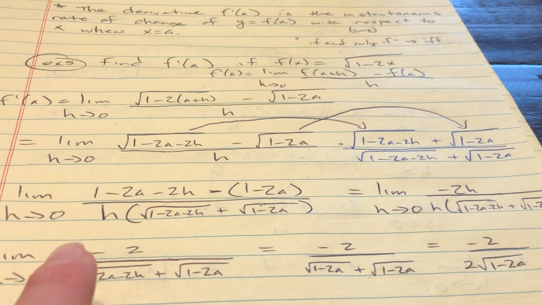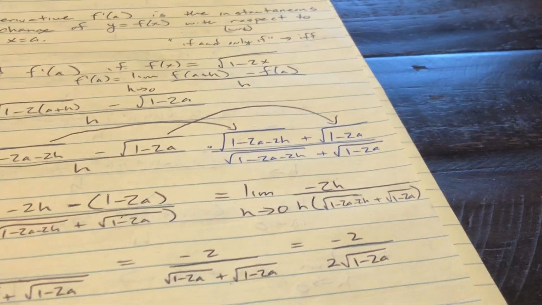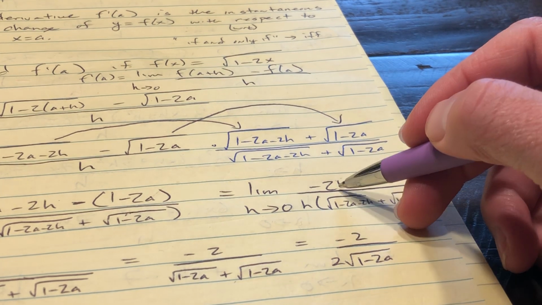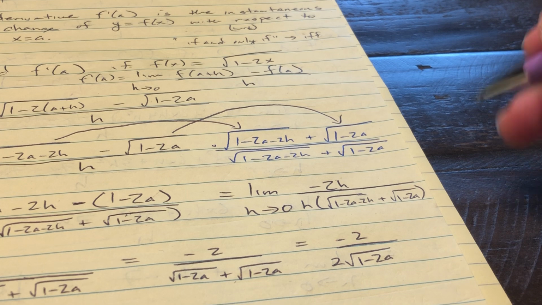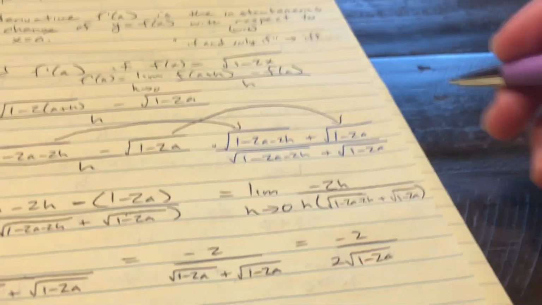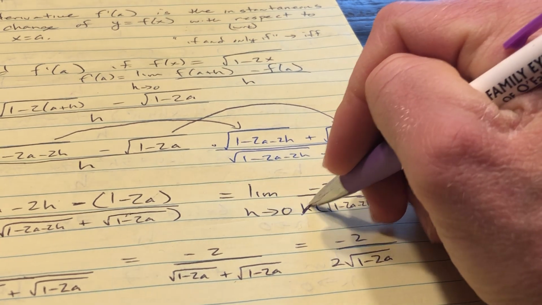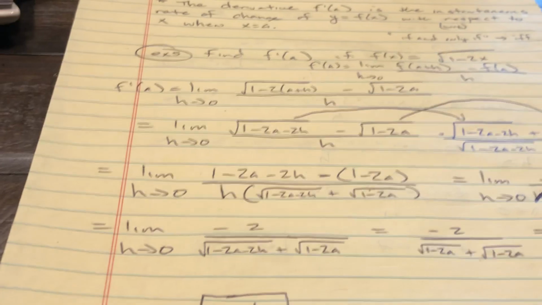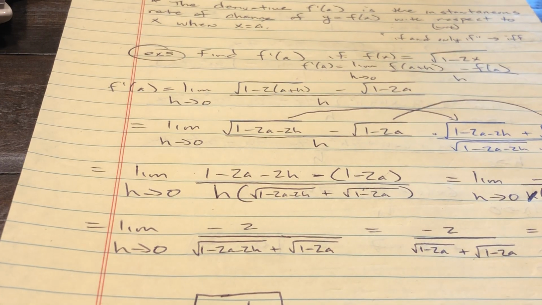That's that left side here. Pause that if you need. I'm going to move over here. Okay, what's going to cancel? This h over h will go bye-bye. I'm going to cancel that in 4 seconds here. All right, then I have a negative 2 all over that conjugate.